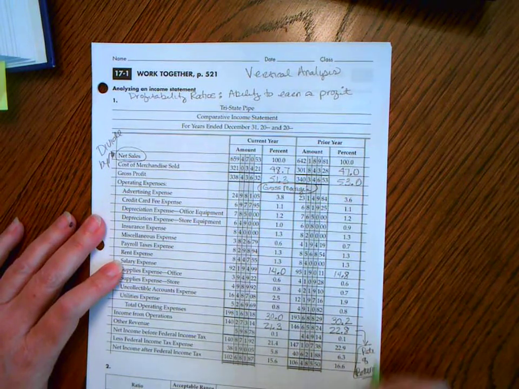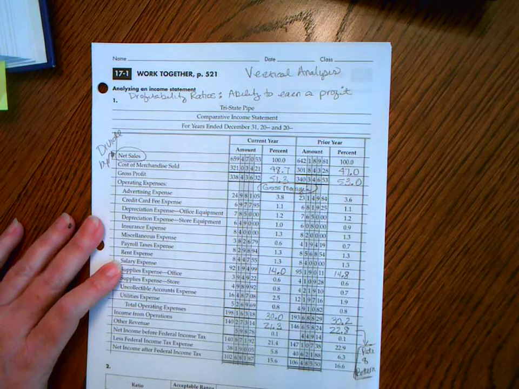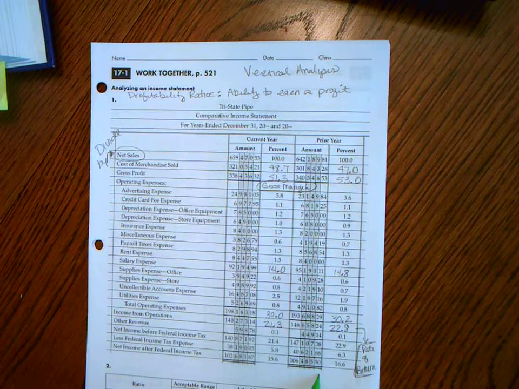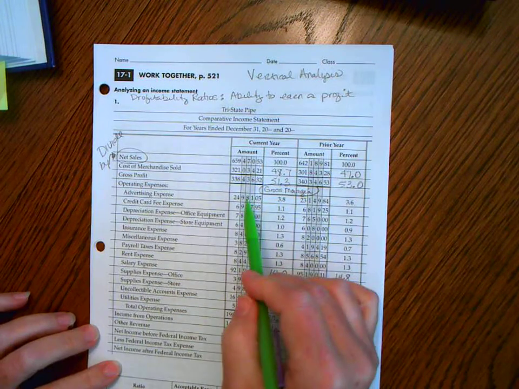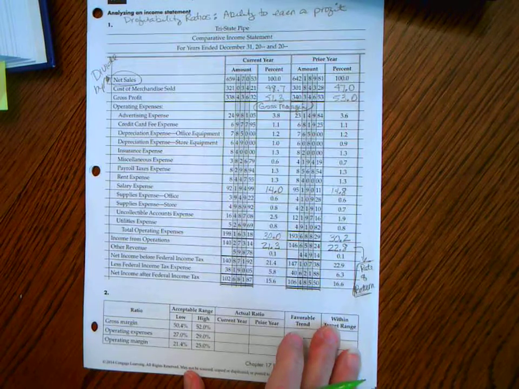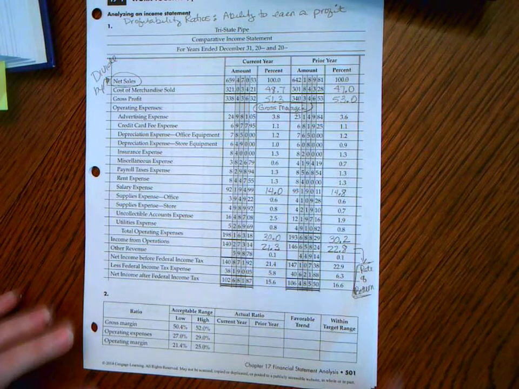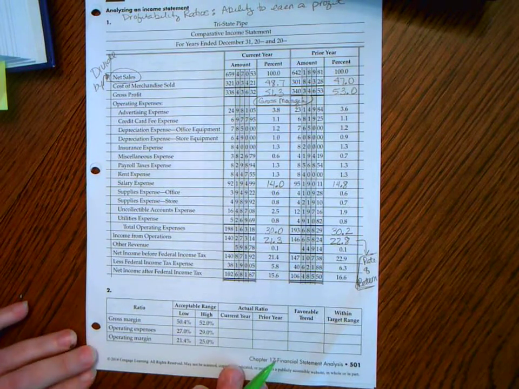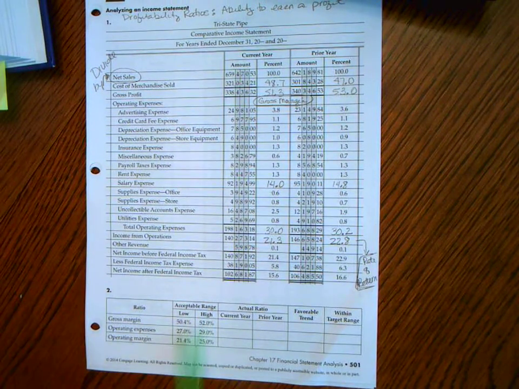Okay. All right. And then that's really all the percentages they want us to fill in. I didn't miss that, did I? Nope. Okay. All right, so then down here, this is the analysis part. Okay, so they're going to want us to look at 3 different things. They've given us an acceptable range.